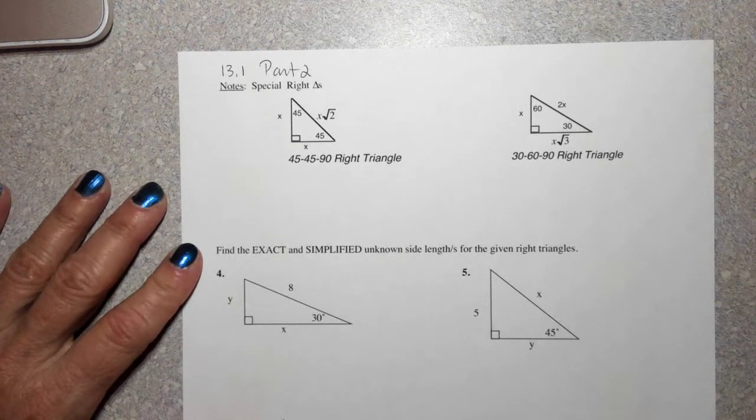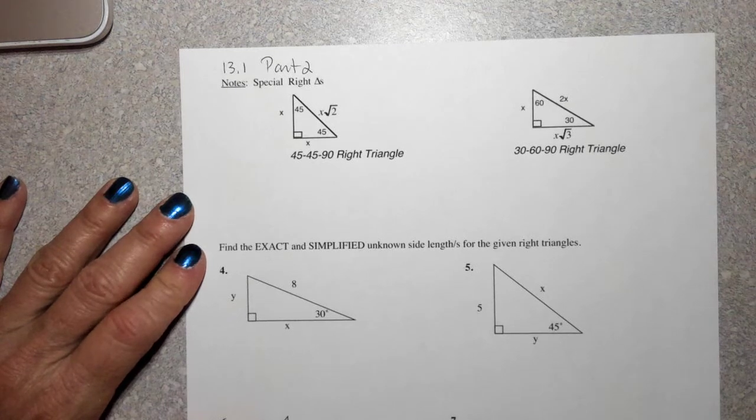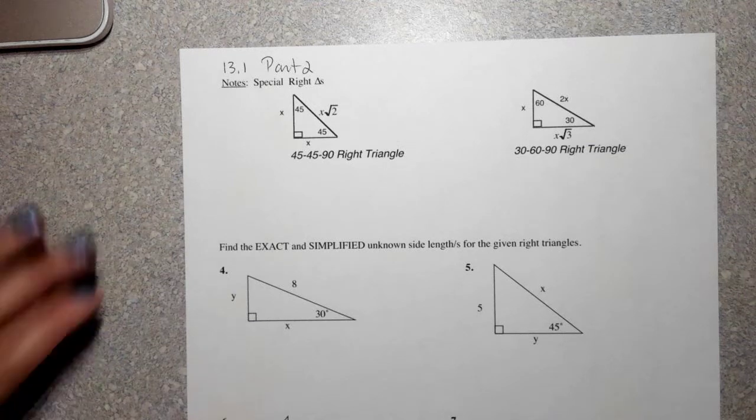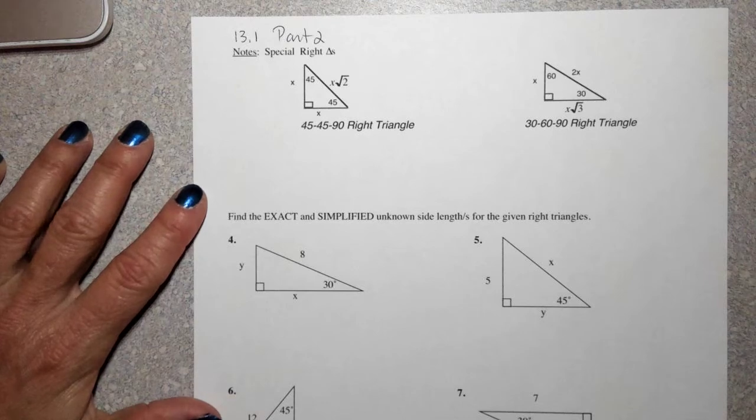So, in today's episode of Math Fun, we're going to be looking at the second part of 13.1. Another fun memory from geometry, special right triangles, otherwise known as 45-45 triangles or 30-60. You might remember them. Usually, these are among people's favorites along with geometric proofs.